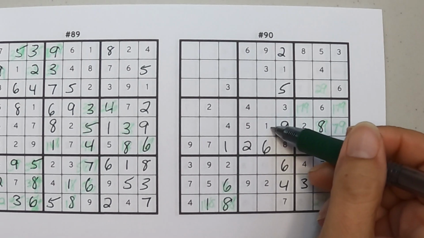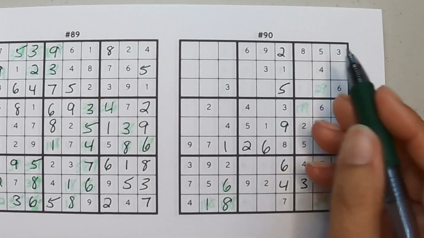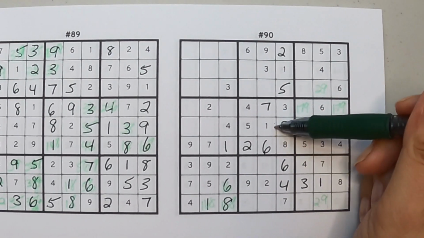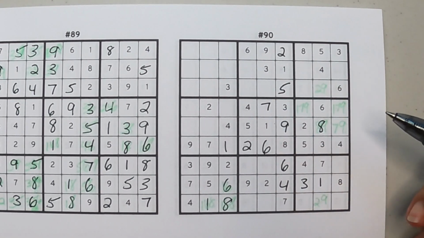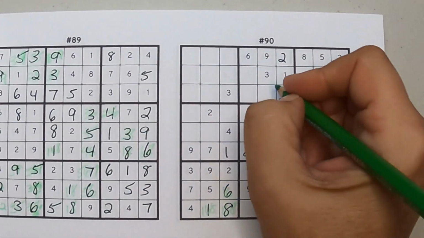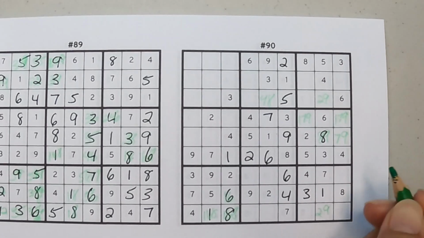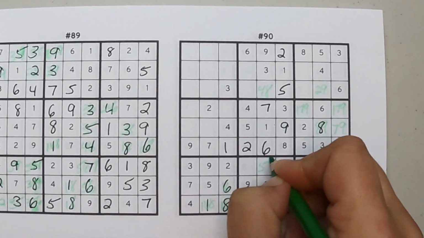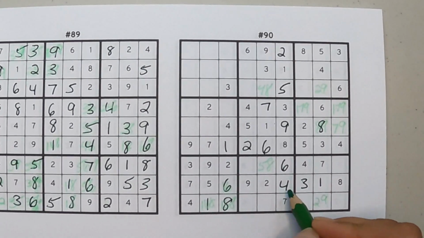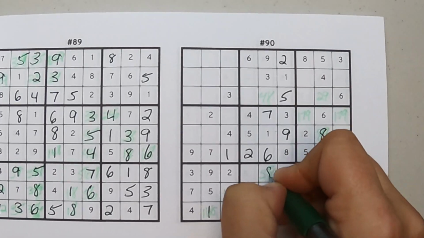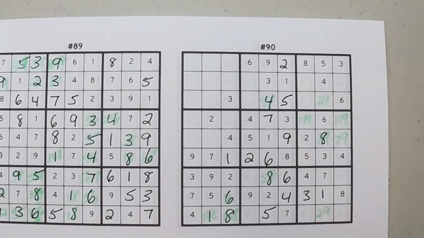For this box now, we've got 1, 2, 3, 4, 5, 6. We're missing a 7. For this column, we're missing 4, 5, and 8. We've got a 5 here, so 4, 8. 4 here, so 5, 8. 4 and 8 here, so that makes this our 5, 8, 4.